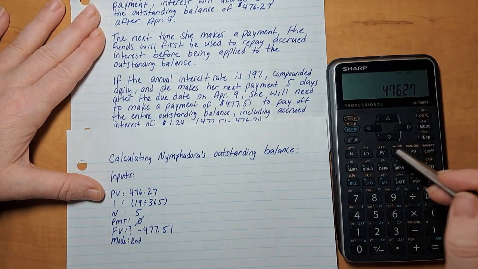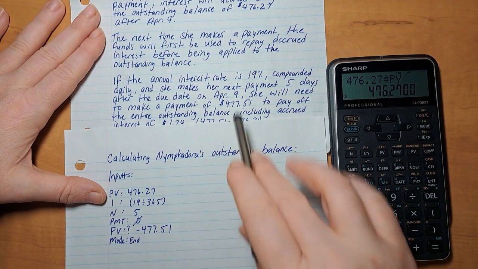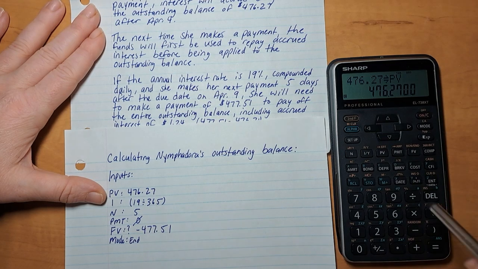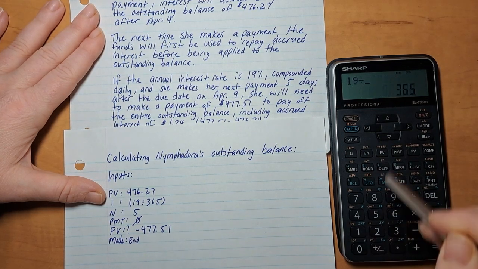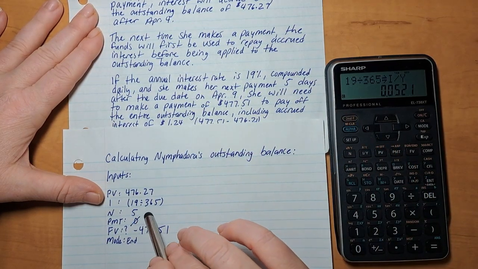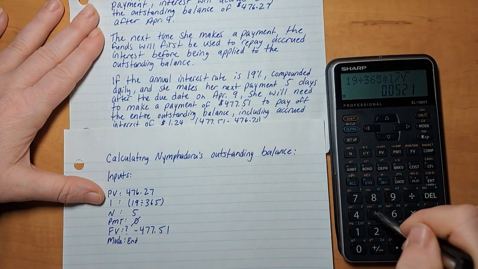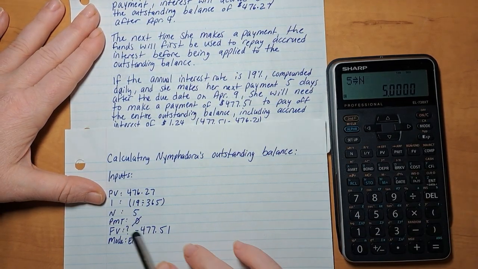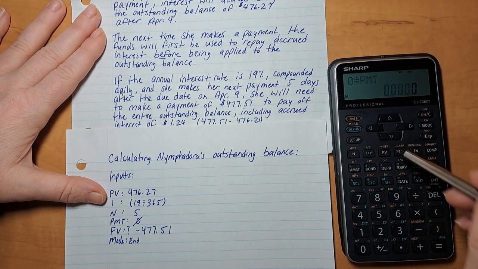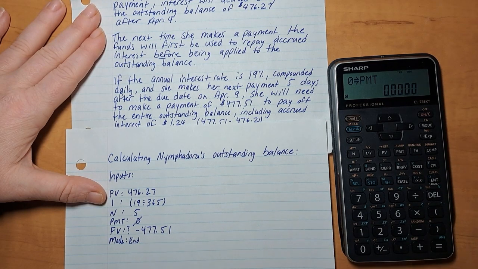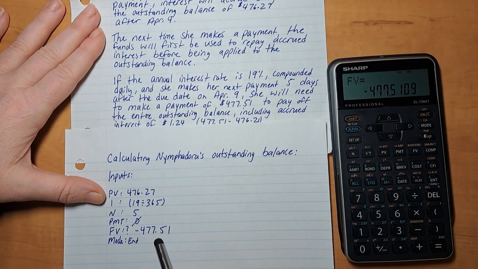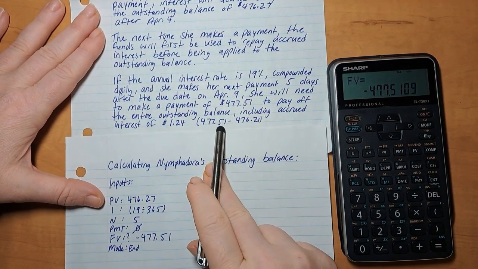476.27 present value. And her interest is 19% daily, so it's divided by 365, because that will get the daily interest rate. So it's 19 divided by 365 interest. And she's paying it off 5 days after the due date. So it's only 5 days of accrued interest, so 5 days. And no monthly payments, because we just want to see how much it is to pay it off. And so let's calculate the future value. And it is $477.51. So that's how you get that value.